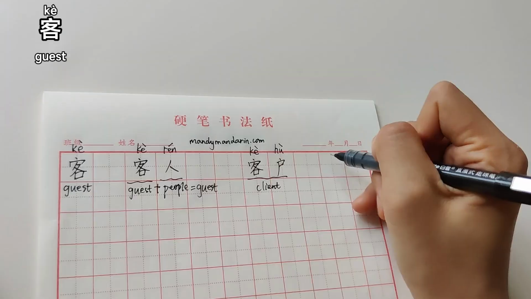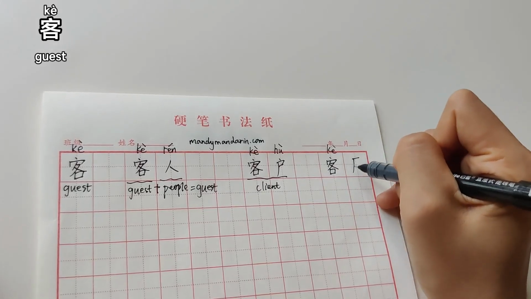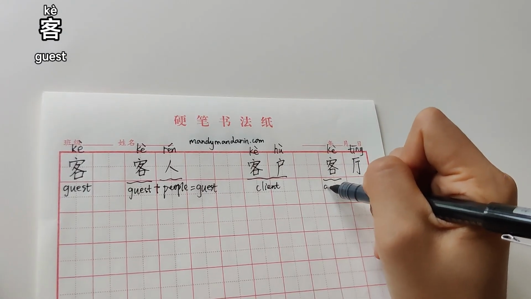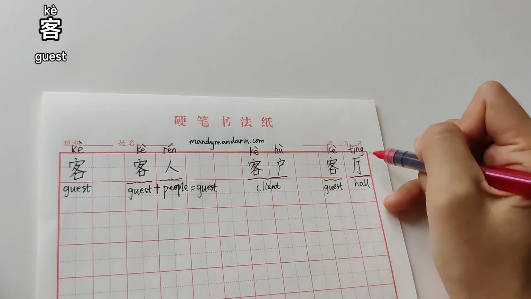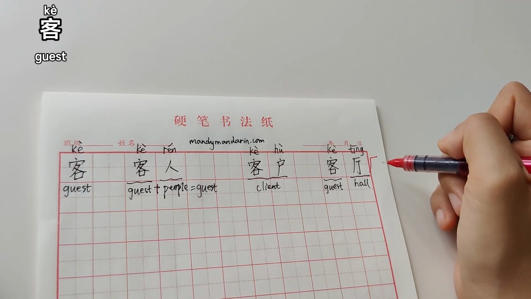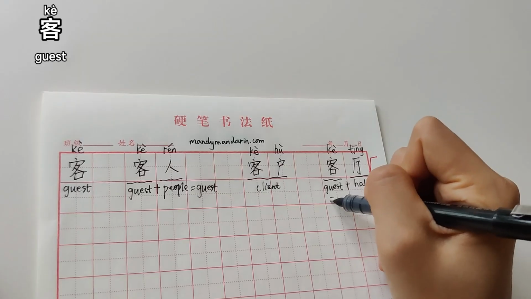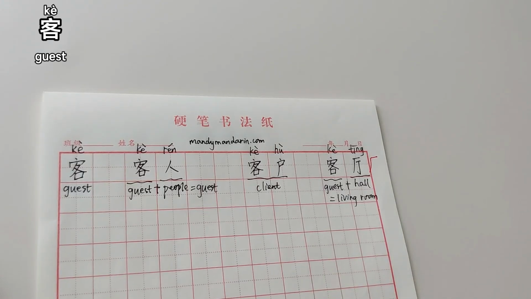And the next word, 客厅. 客 means the guests. 厅 is the hall, and this part of the 厅, it's also a building related radical, and we are going to talk about it in the next video. Yeah, right. So stay tuned for my next video about the building related radical. Anyway, so 客厅 is the guest hall, and it would make the living room. So 客厅 is the living room.